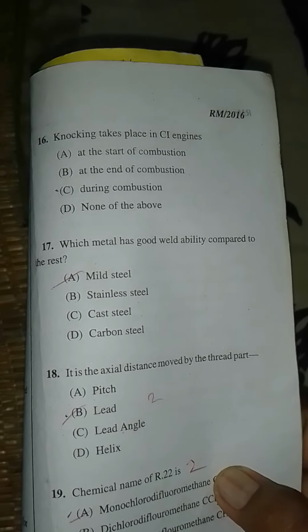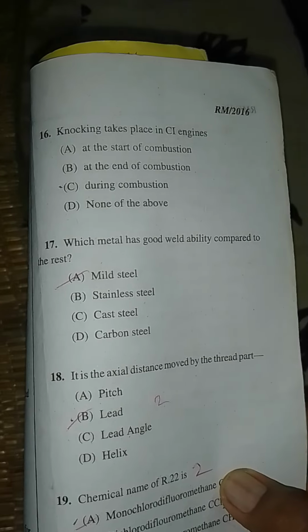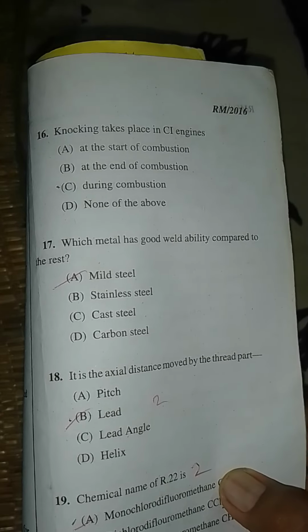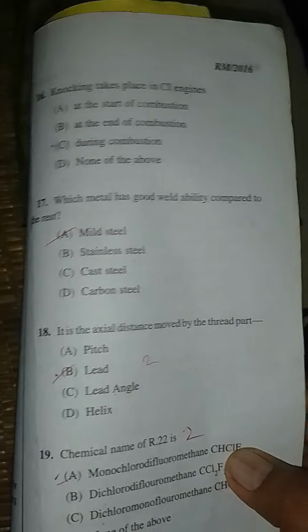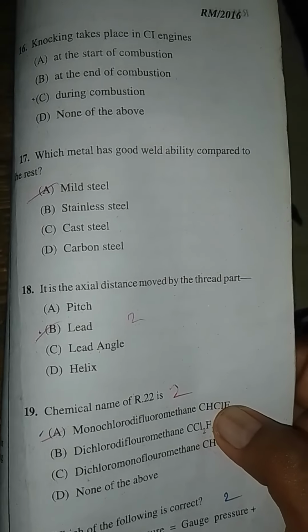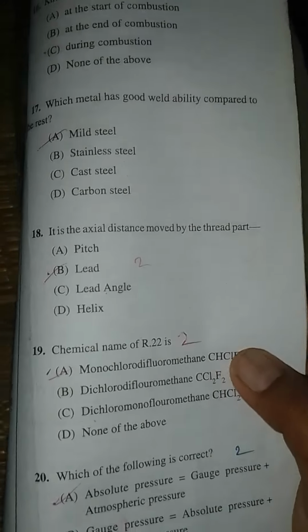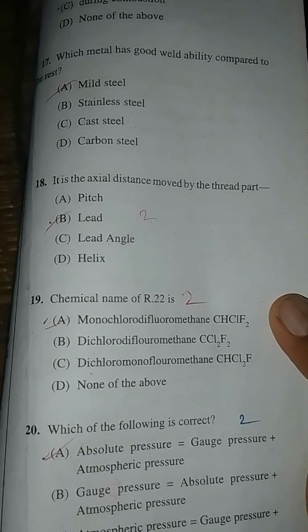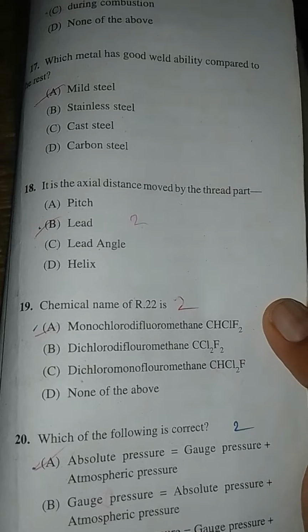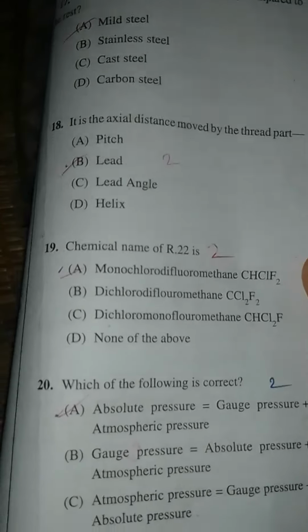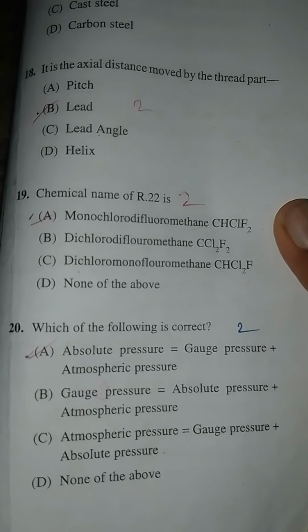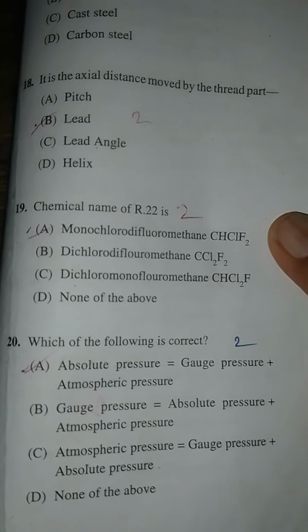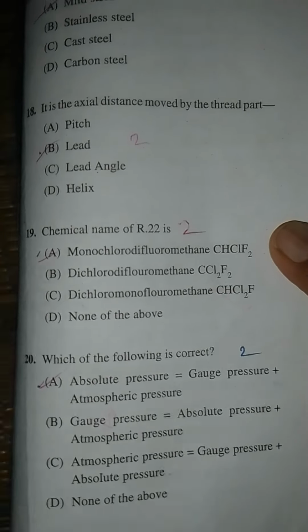Which metal has good weldability compared to the rest? Mild steel. The axial distance moved by the thread is known as pitch. Chemical name R22 is monochlorodifluoromethane, CHClF2. Which of the following is correct? Absolute pressure equals gauge pressure plus atmospheric pressure.